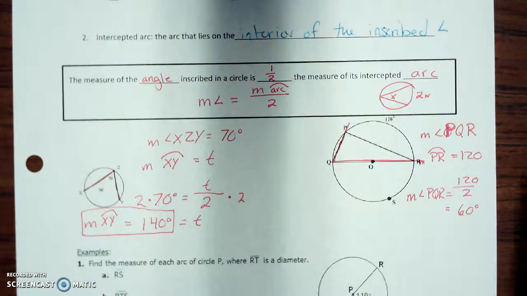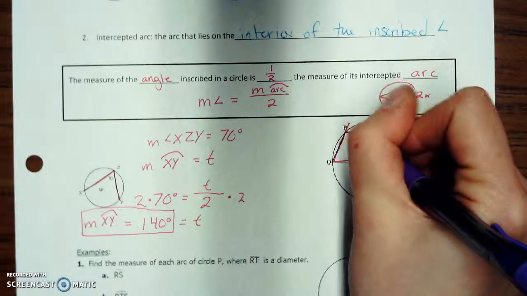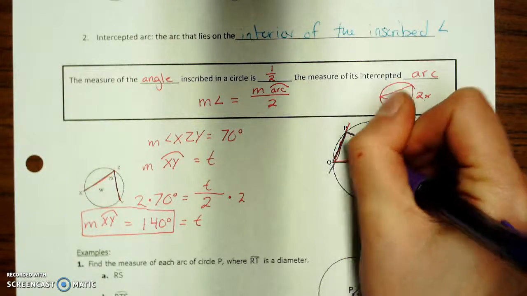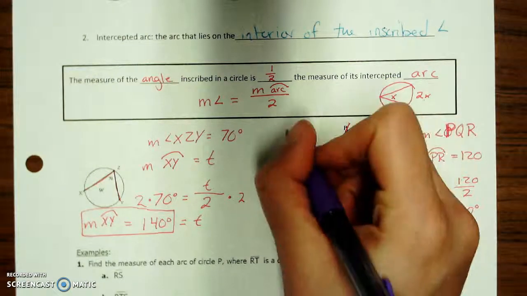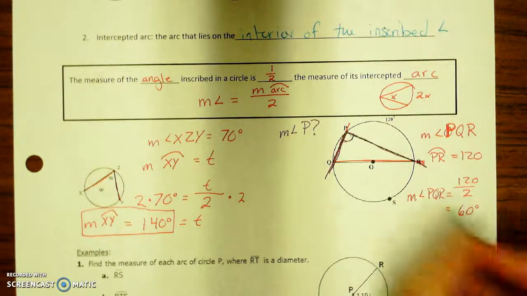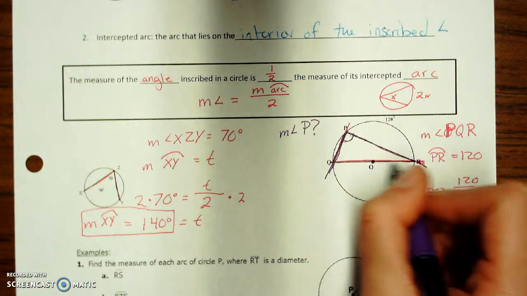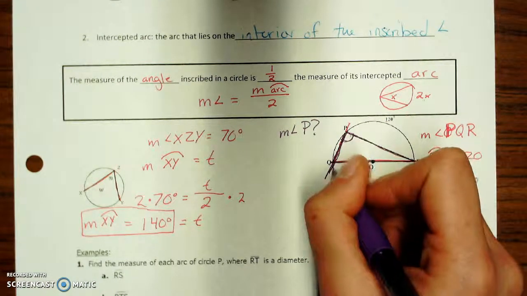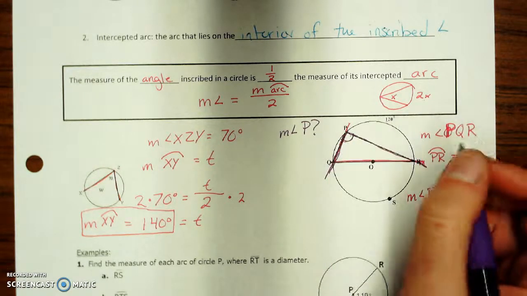Now there's one other thing I want to show you with this one, and that is to do with this angle. Suppose that I wanted to also find the measure here of angle P. So what is the measure of angle P? Well, notice that here we have a diameter of the circle. Since we have the diameter of the circle, that means that this entire measure here is half of the measure of the whole circle.